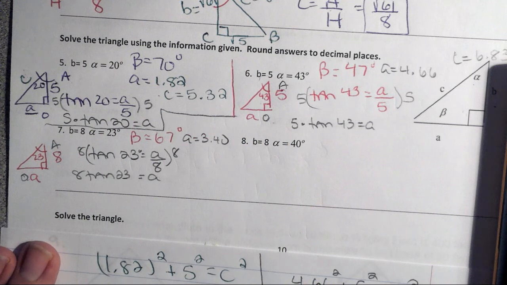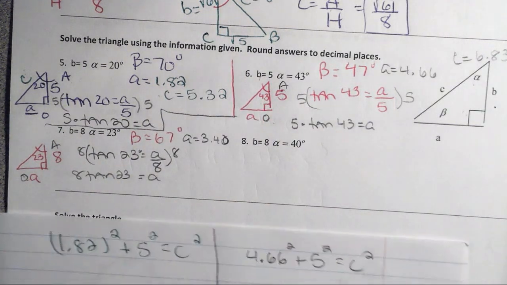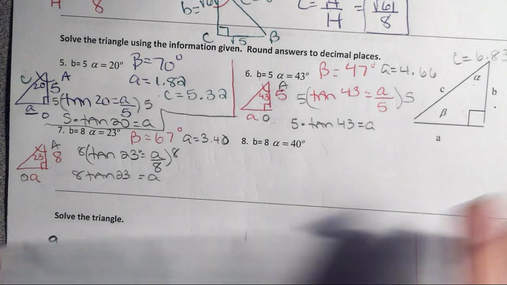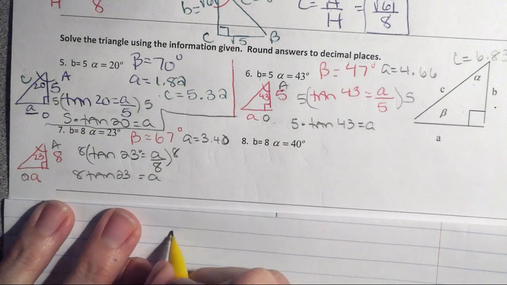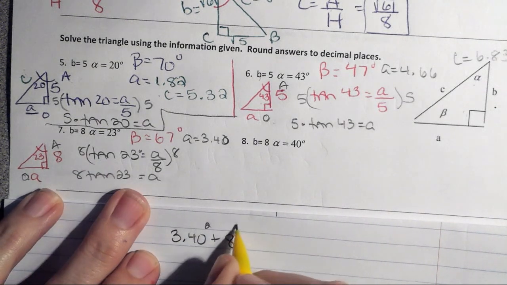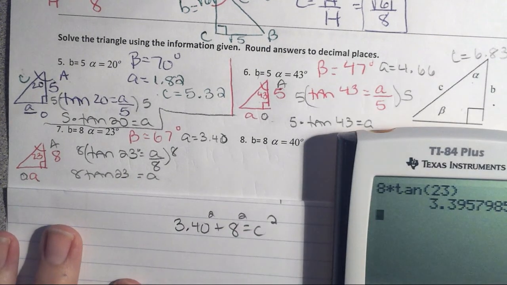Okay. Now I want to go find the C. We're going to do our A squared plus B squared equals C squared again. I'm going to use the same piece of scratch paper that I've been using. So my A is 3.4 squared plus my B is 8 squared equals C squared. I'm going to use my calculator.